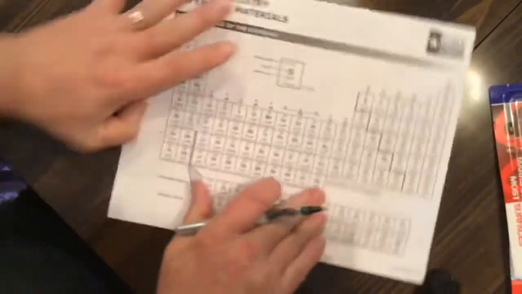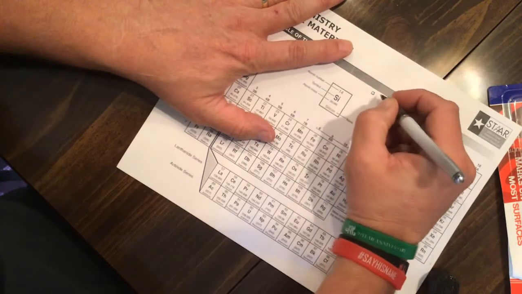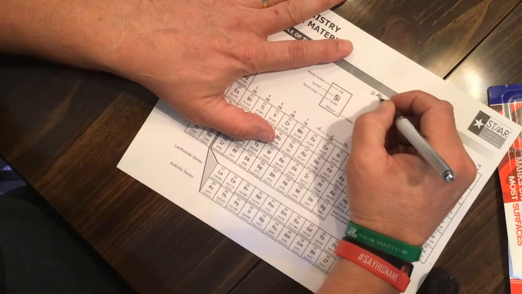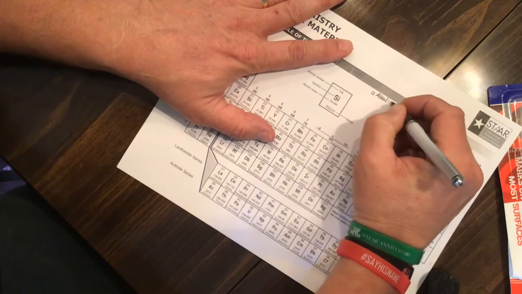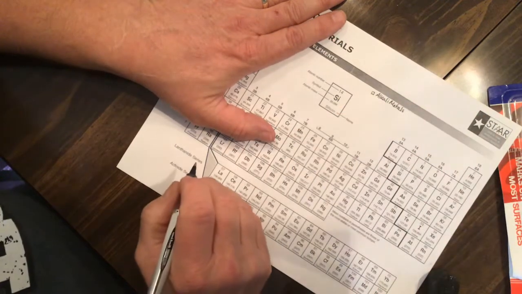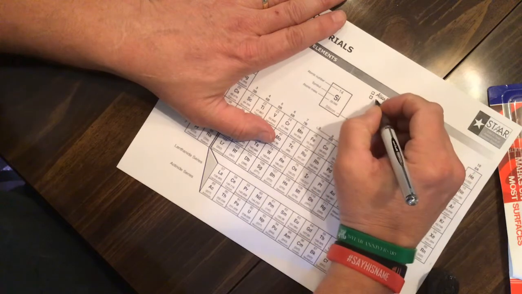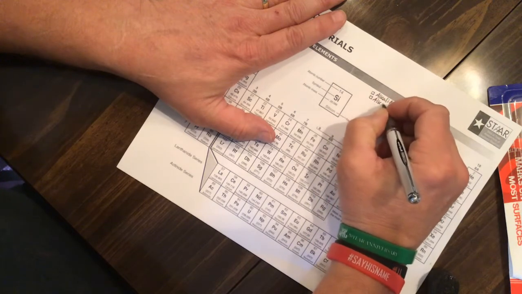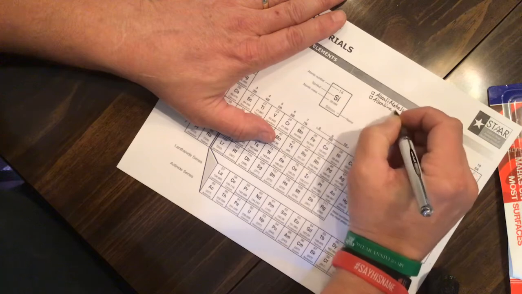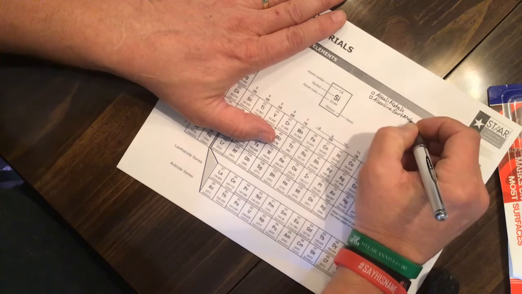So on your periodic table right here, just make yourself a little square like that and put alkali metals. That's group 1. Then make another little box that you can color in later and put alkaline earth metals.